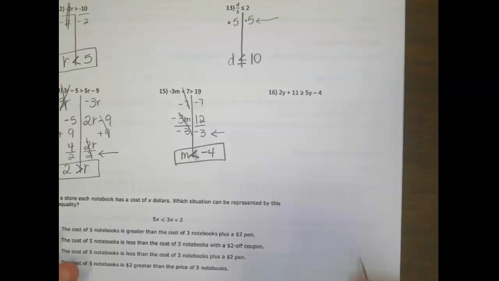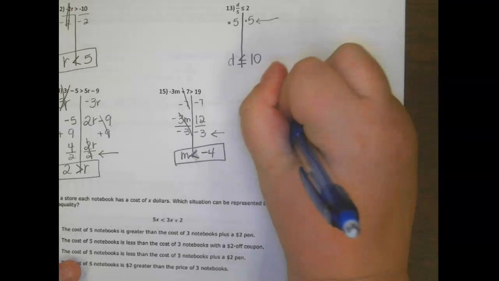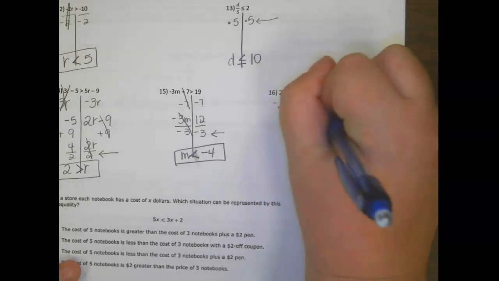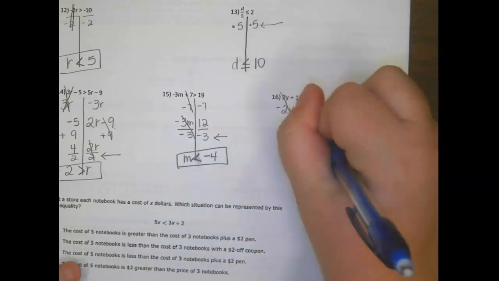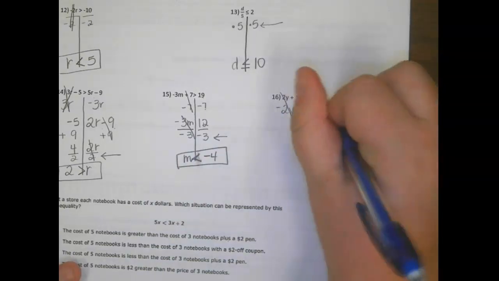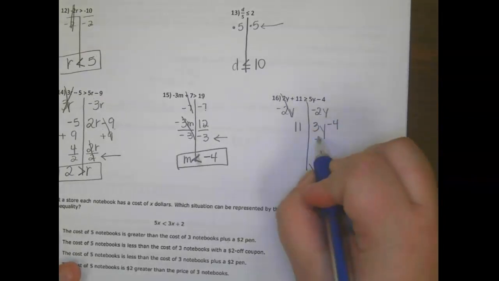All right, in 16 we have variables on both sides. I'm going to move my smaller one. Let's cancel, leaves me with 11. 5 minus 2 is 3y minus 4. My goal is to get y by itself, so I'm going to add 4 to both sides.